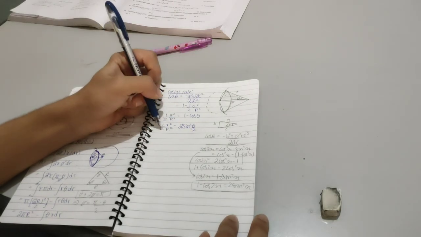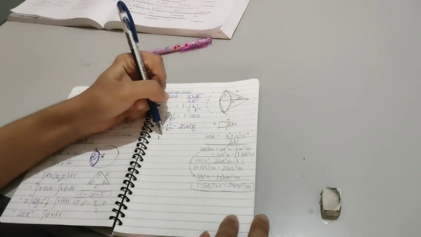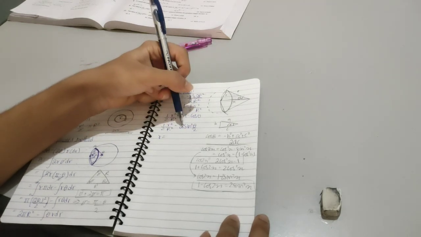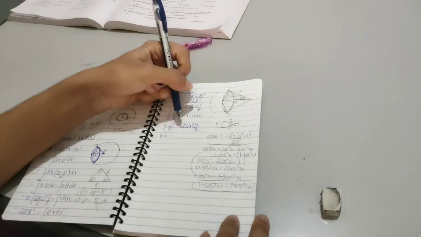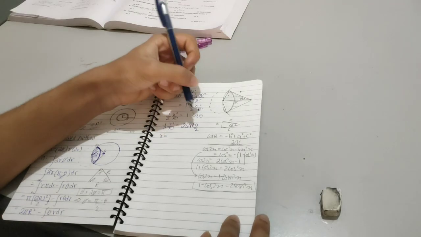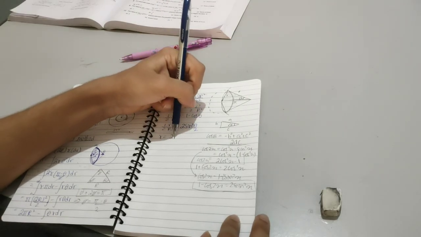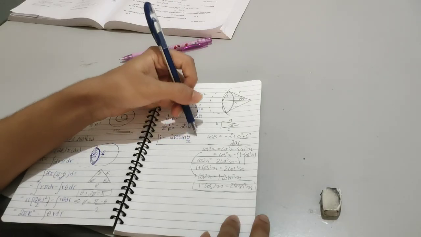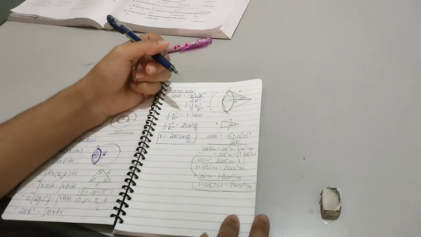Now I can send the 2 that side, and I have r is equal to, you take 2 there, you have 4 r square, and you take square root on both sides, you have 2r sine theta by 2. This is an important relation that we have created.